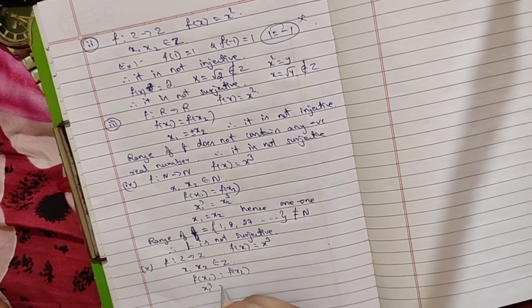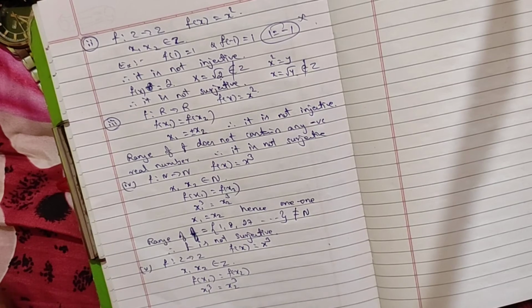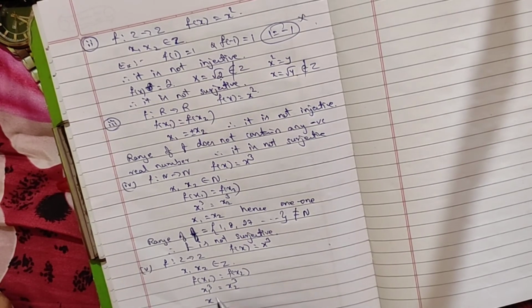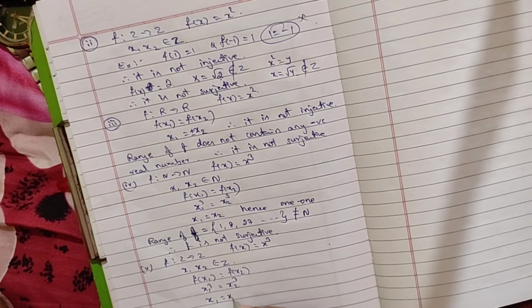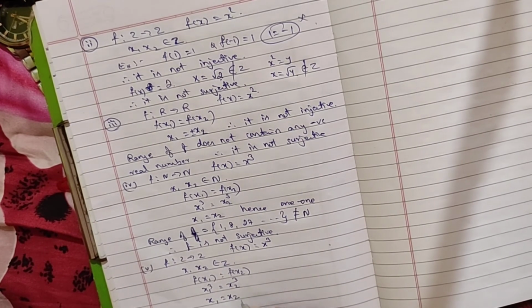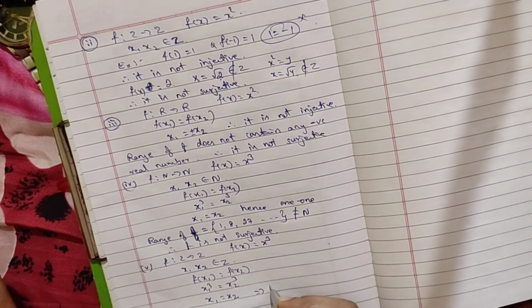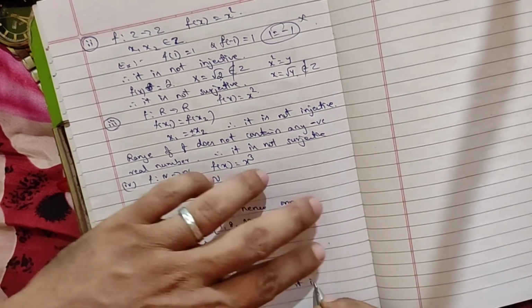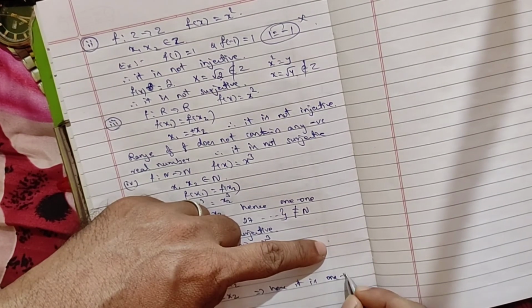Now x1 cube equals x2 cube, which means x1 equals x2. So f is a one-one function. Hence it is a one-one function.